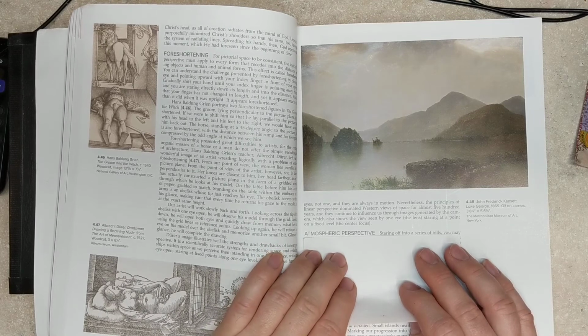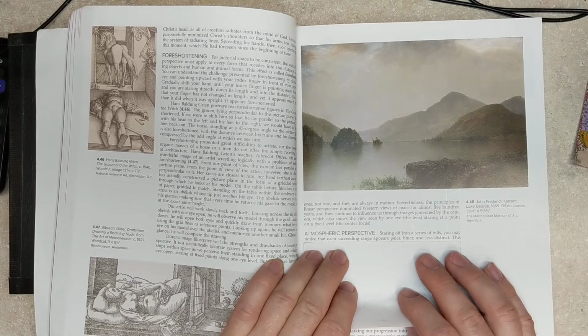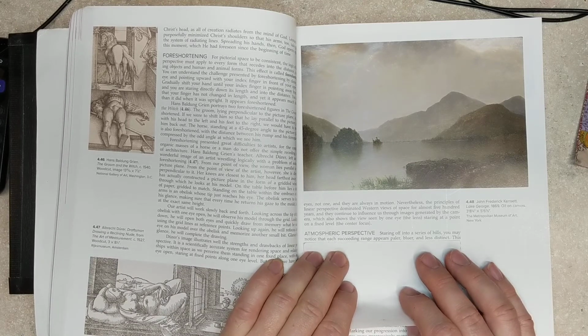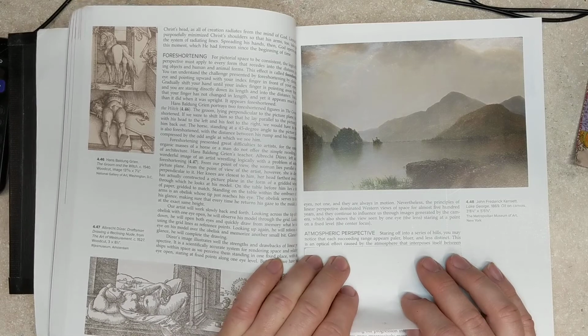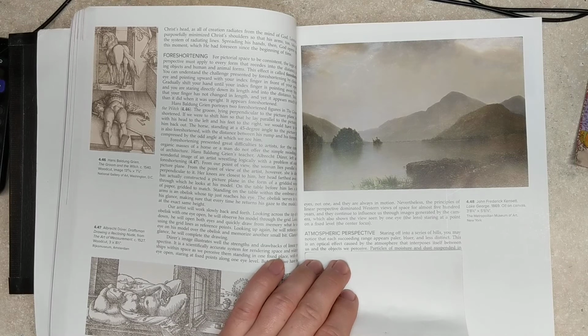Atmospheric perspective. Staring off into a series of hills, you may notice that each succeeding range appears paler, bluer, and less distinct. This is an optical effect caused by the atmosphere that interposes itself between us and the objects we perceive.